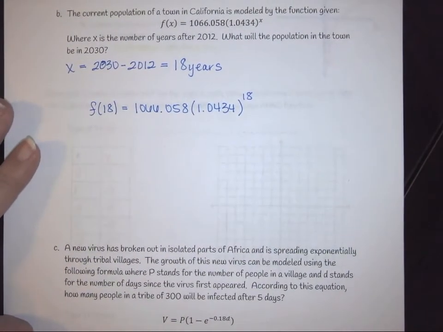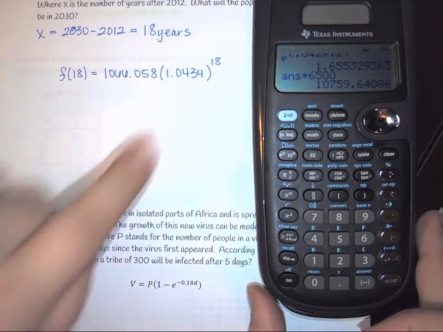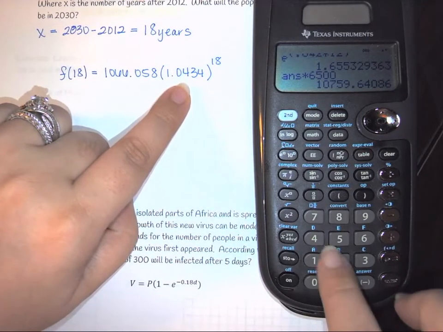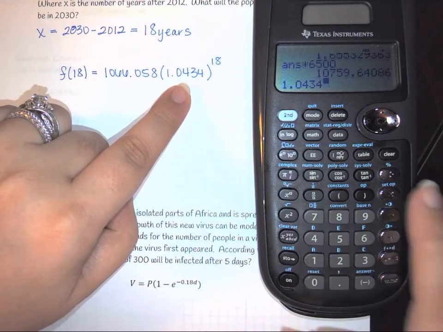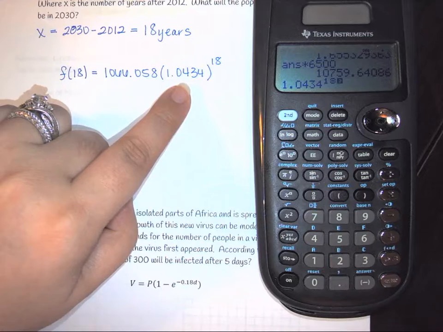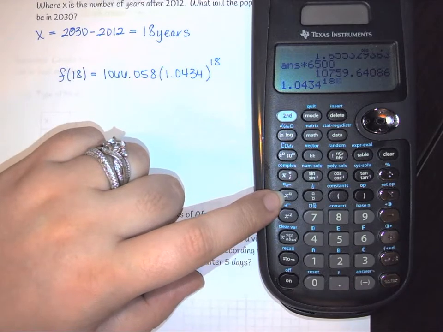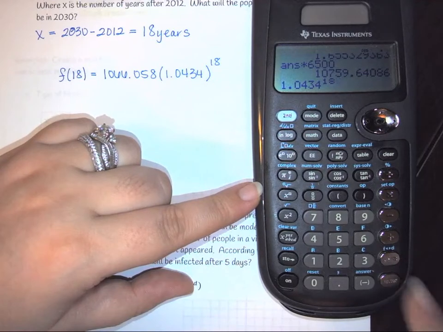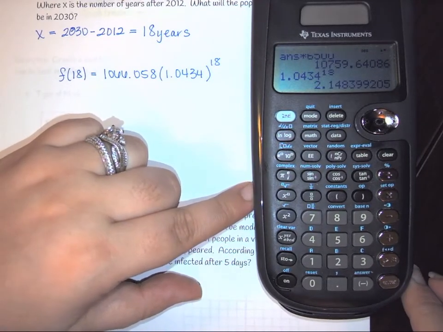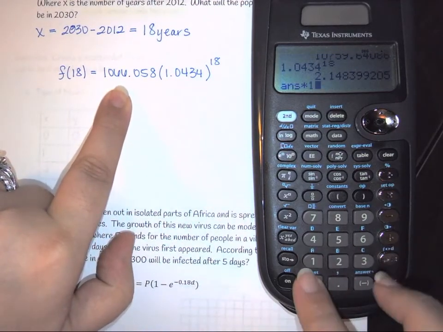So again, you're going to want to work this in steps. So the first step that you're going to want to do is your parentheses. So you want to do 1.0434. We're going to raise this to the 18th power. So again, remember that's, for me, my power button here. For you it might be that hat button or y to the x. And you're going to hit enter. Again, we're going to save that value as our answer and just simply hit the times, and we're going to put in the next number.